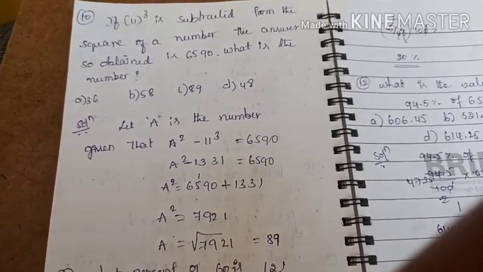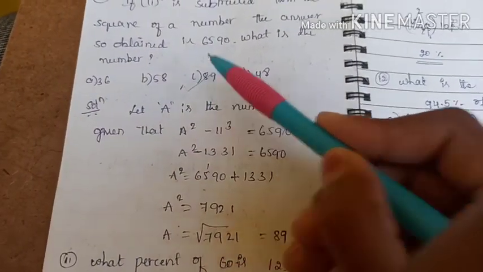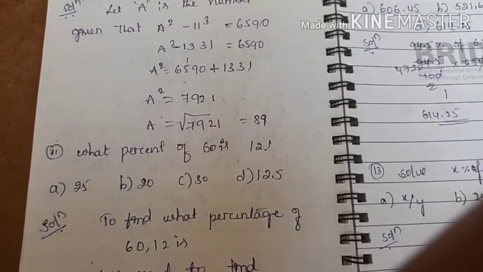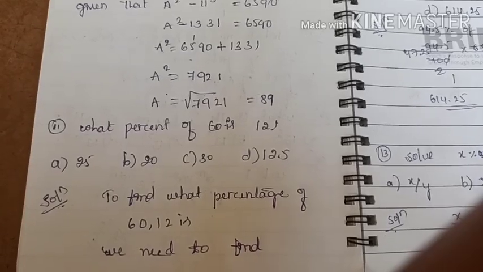Hence option C is correct answer. Let's move on to our next problem. What percent of 60 is 12?